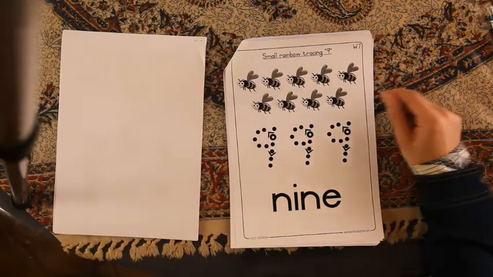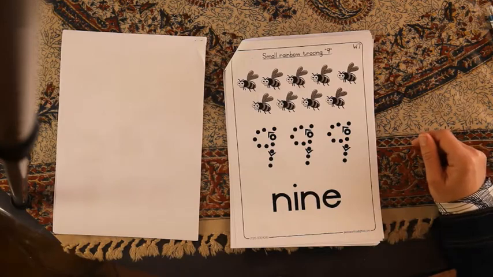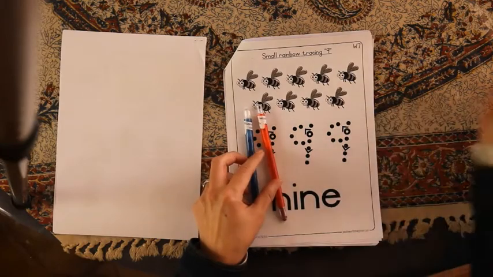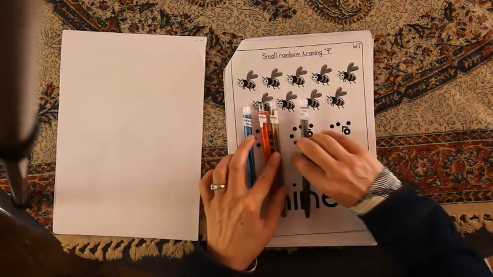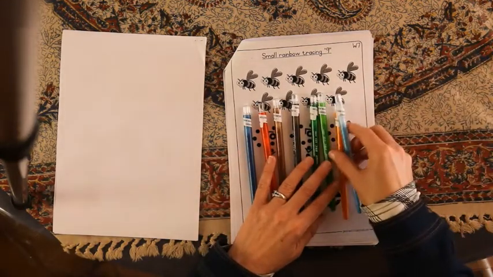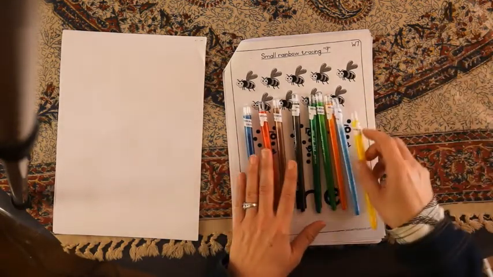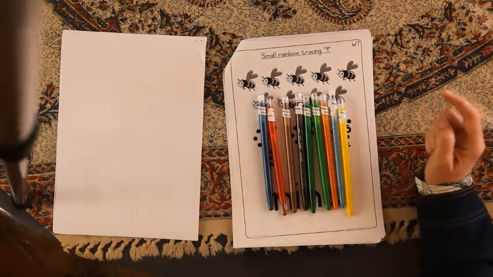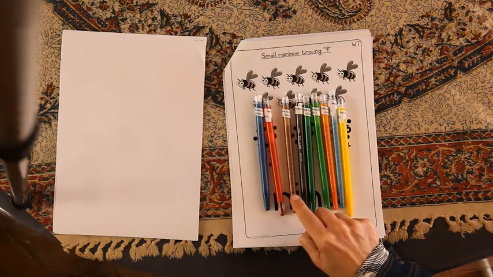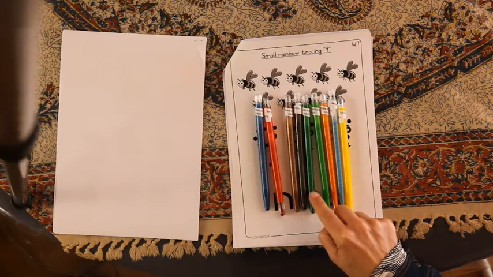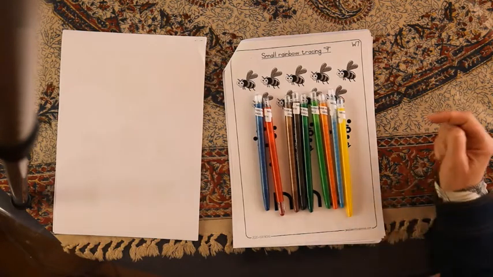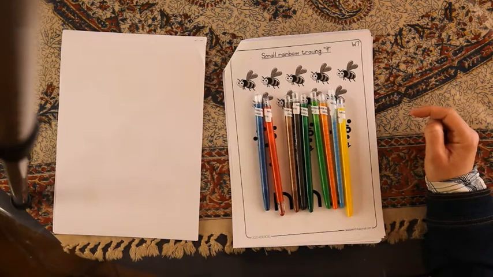Or let's count 9 crayons, which your child will pack out on the table in front of him or her like this. I'm going to pack out 9 crayons. And then your child will count these crayons with his or her finger from left to right. 1, 2, 3, 4, 5, 6, 7, 8, 9. How many crayons have you counted?